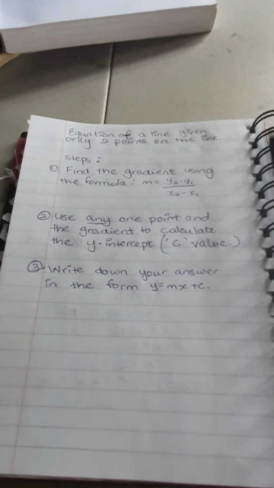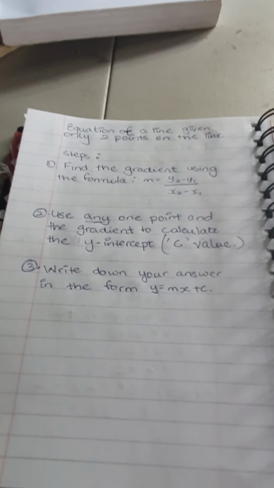So I'm going to go through an example with you so you'll see how we go about the steps. Okay, so we have this question here. We're given these 2 points. These 2 points A and B lie on some line. What we need to do is work out the equation of this line. That's what the question asks us to do.